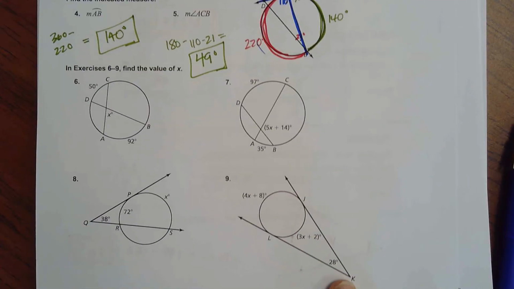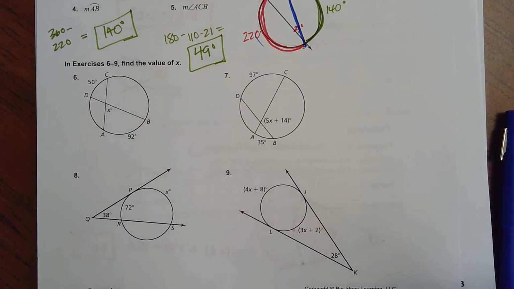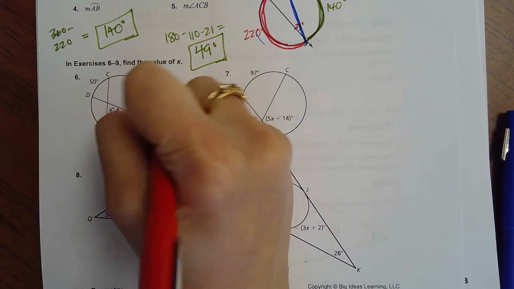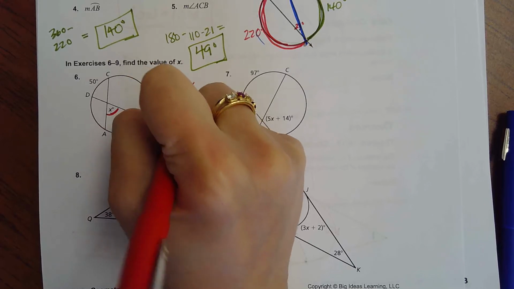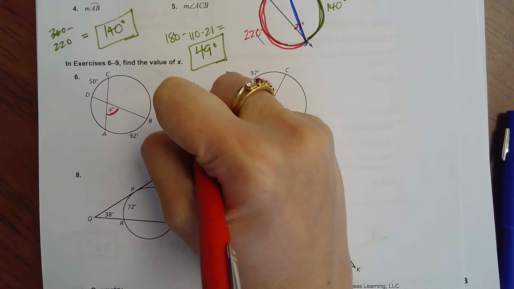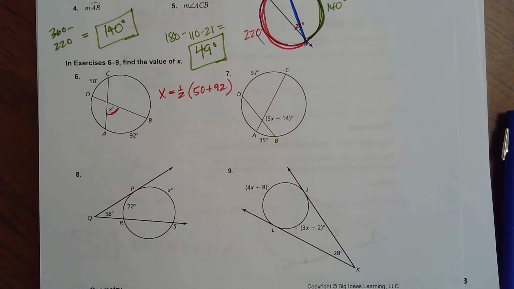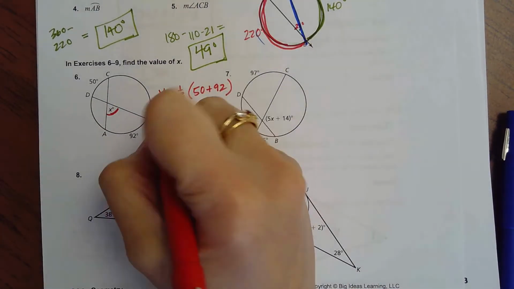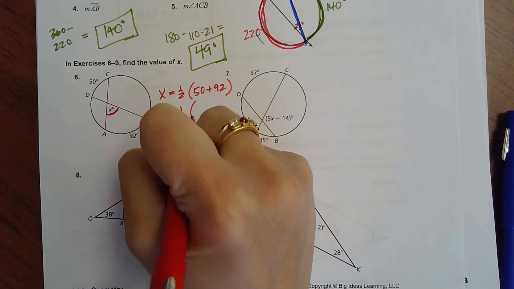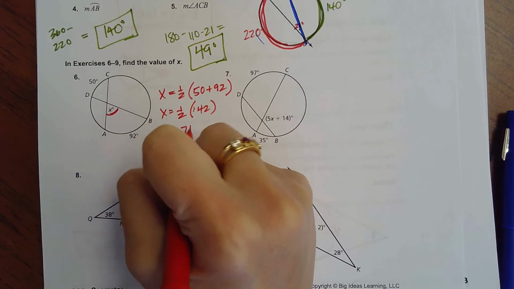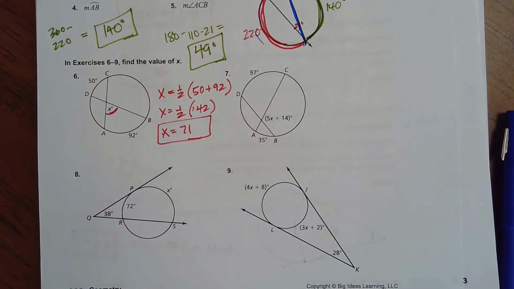All right, so let's use some of the other theorems that we talked about. In this one, this is where the two lines intersect inside the circle. This angle here is equal to half the sum of the two intercepted arcs. So it would look like that. So 1/2 of 50 plus 92. So this is going to give me 1/2 of 142, which is going to give me 71. Since it just asked for x, we're good to go there.